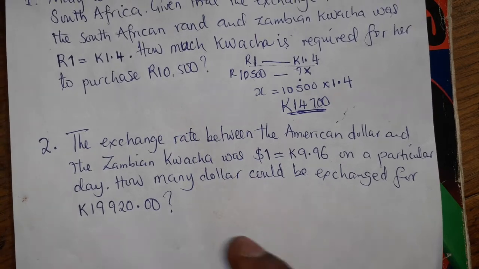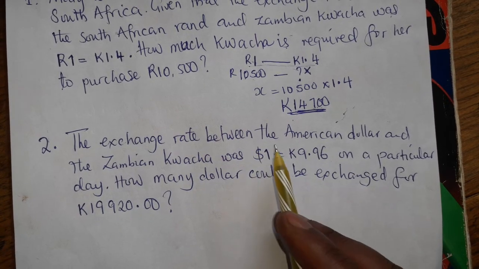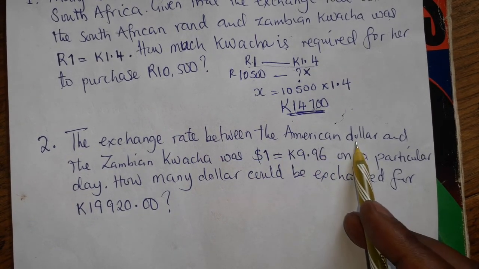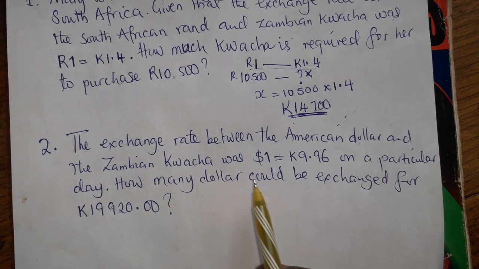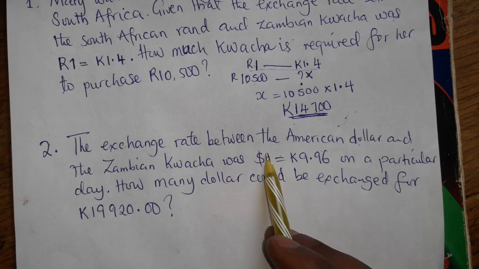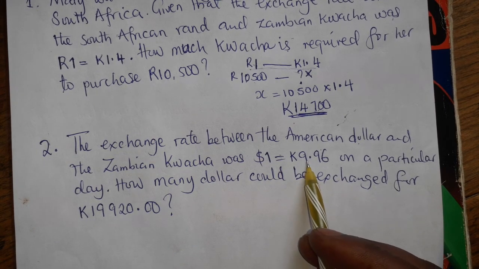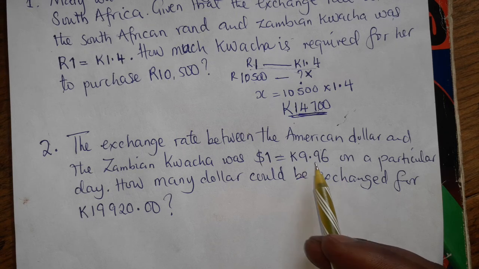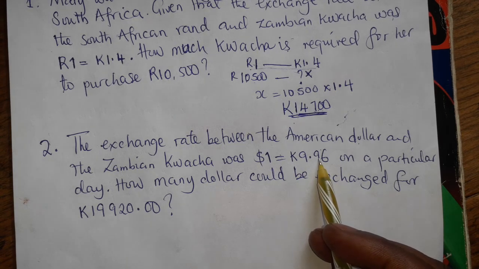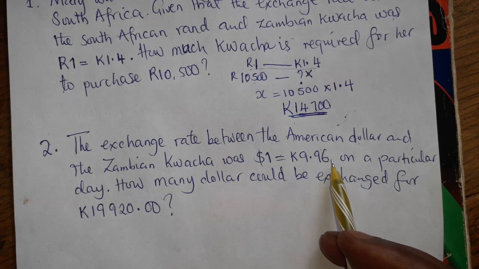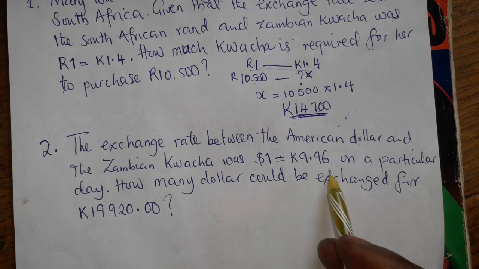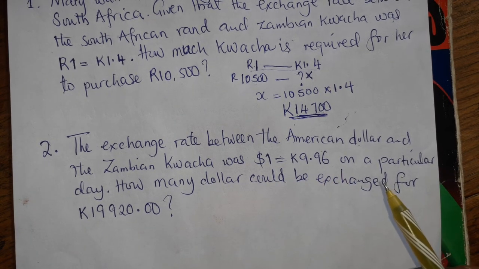The second one: the exchange rate between the American dollar and the Zambian kwacha was 1 American dollar is equal to 9 kwacha 96 ngwe on a particular day, because this exchange rate is not static.